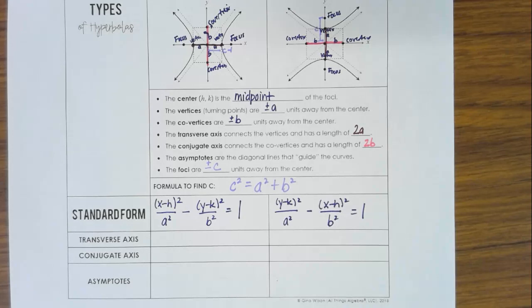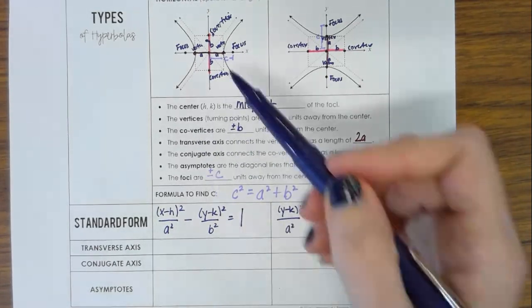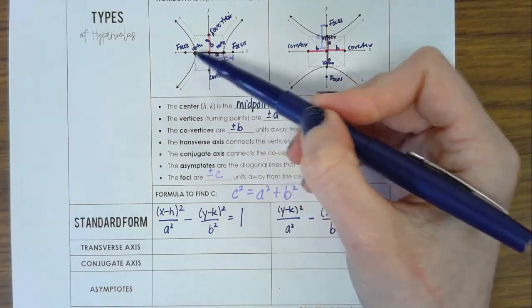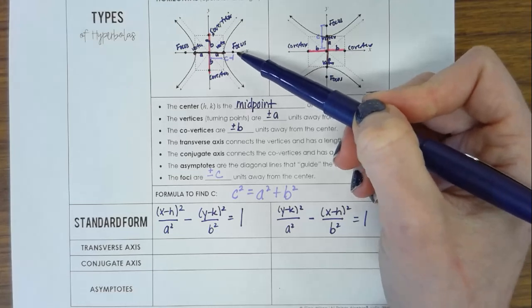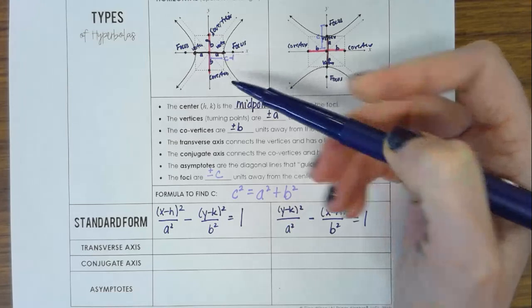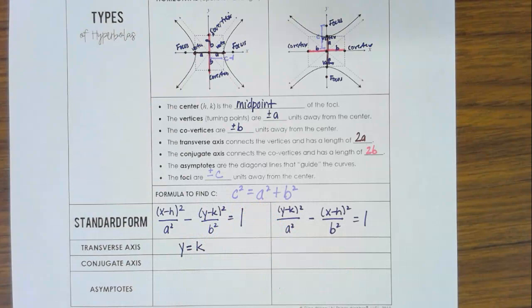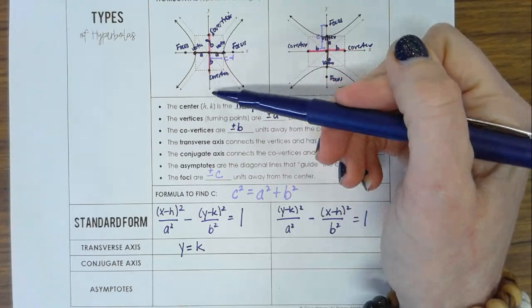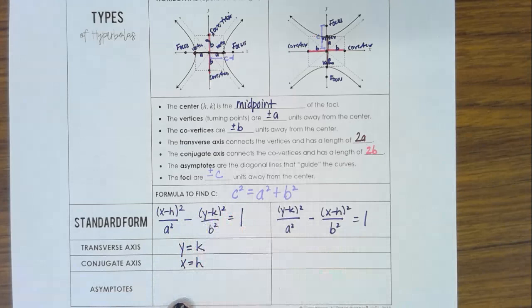The other thing that we're going to look at is our transverse axis. When it's horizontal, it's always going to be at the height of the y coordinate of my center. So if my center is at (h, k), then my transverse axis is going to be at the line y equals k. And my conjugate axis is always going to be at the value for h, because again, it's going to pass through that center. So my conjugate axis is going to be x equals h.